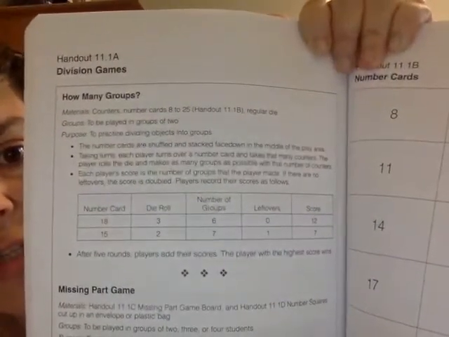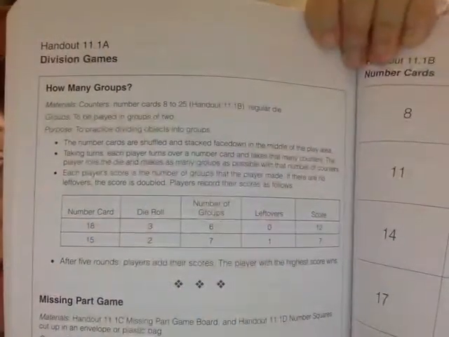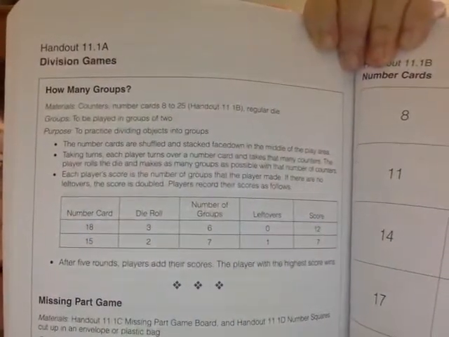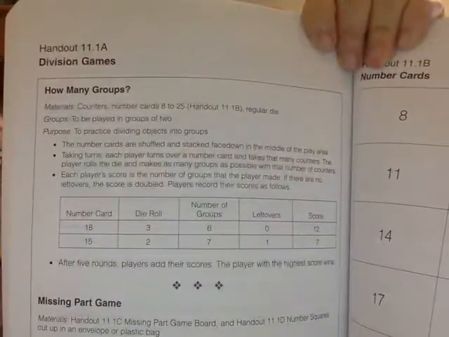You're going to make this chart that you see on the paper: your number card, your dice roll, your number of groups, your leftovers, your score. Mrs. V is going to quickly go over how to do that again, and then we're going to move on to our word problems for today.